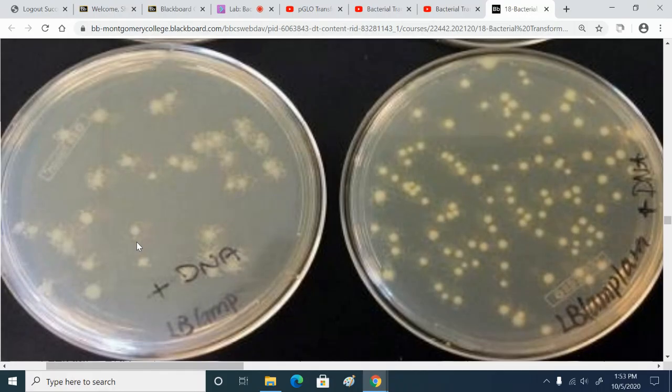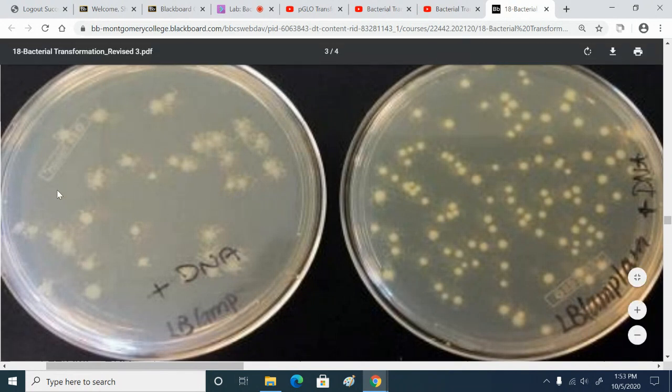Are they attached somehow to the main one? Nope, not attached. But do you notice any satellites out here in the agar? No, they're only growing around the larger colonies.